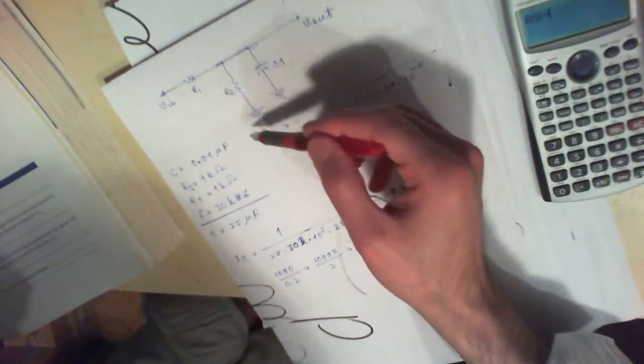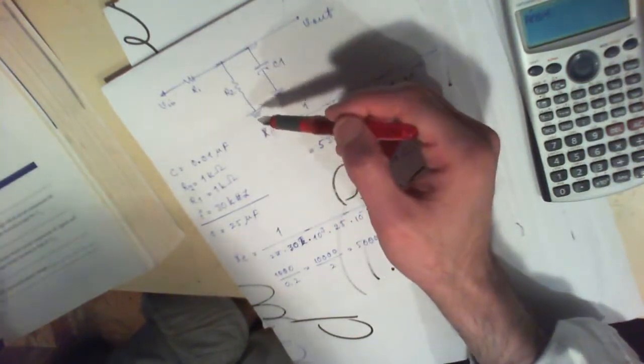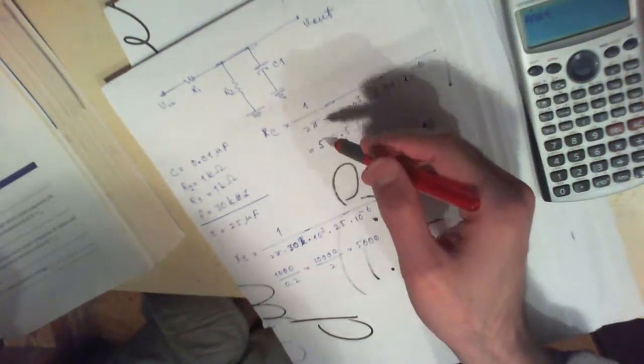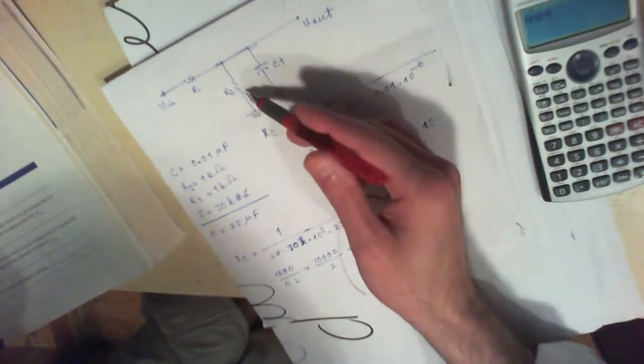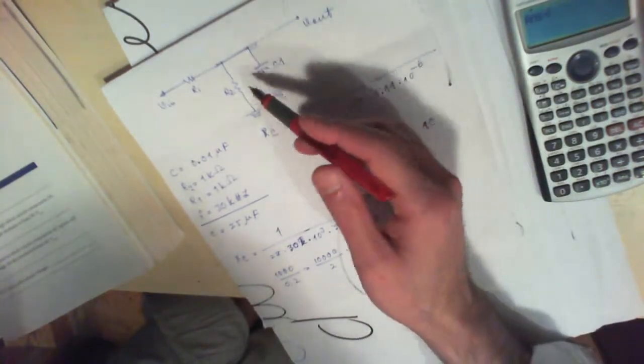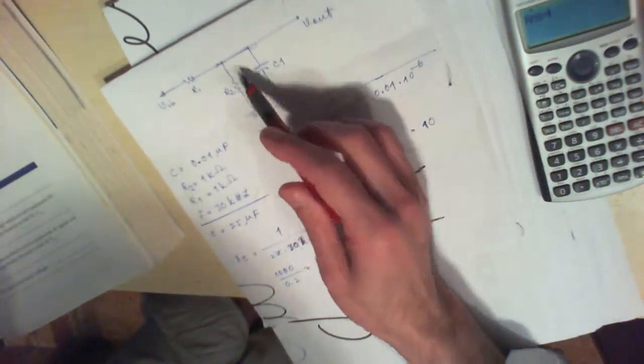you have a 1 kilo ohm resistor over here, and when your reactance over here is 530 ohm, then of course this resistance is only about 2 times the reactance, and then of course you cannot ignore this resistor.